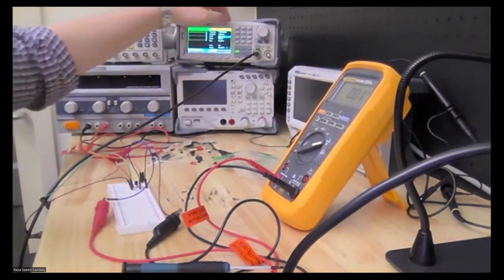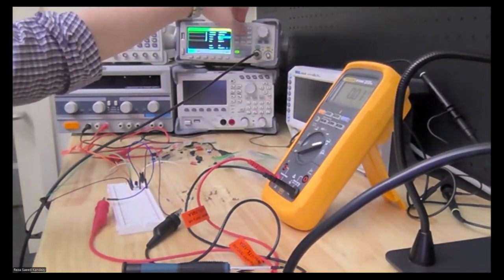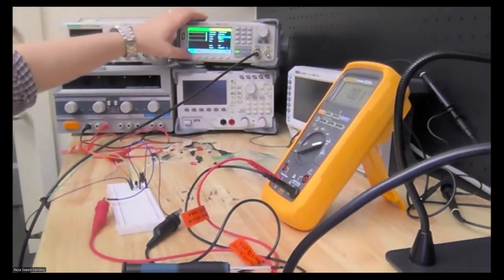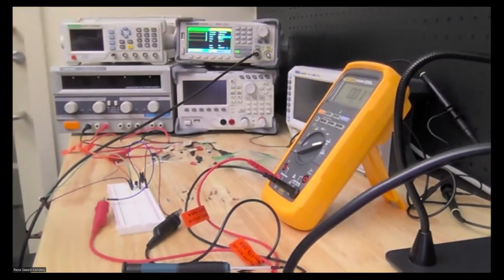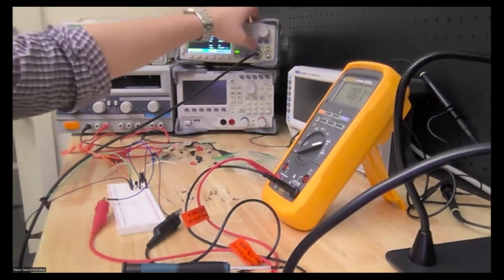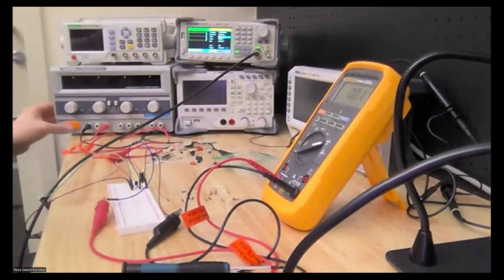So I am going to choose a half volt DC offset. So now I have a DC 1 volt, and I'm going to apply that to the gate. At the same time, I'm going to apply 10 volts between drain and source.